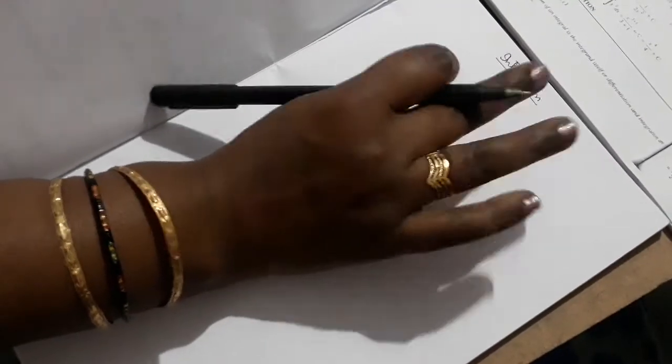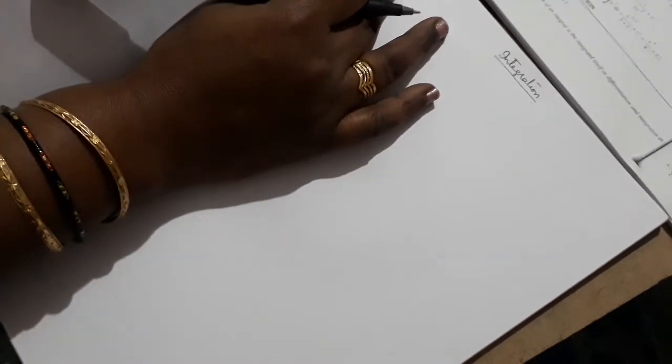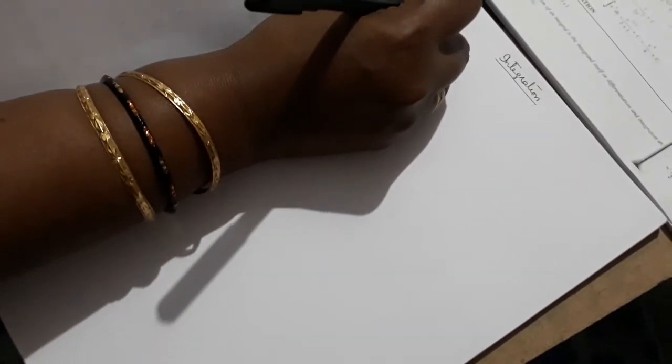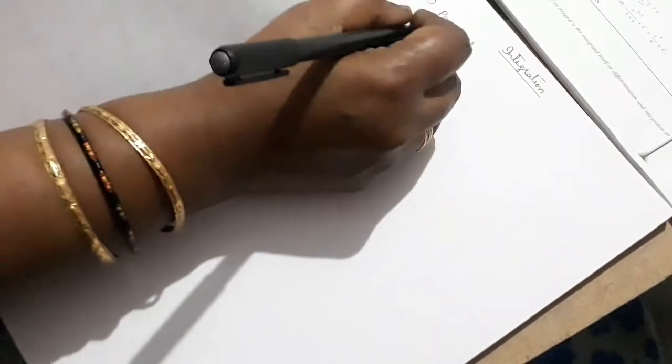Integration is the reverse of differentiation. If you know differentiation, we can simply do integration. So let's start with the first rule or formula of integration. The first one is the power rule. What is the power rule?